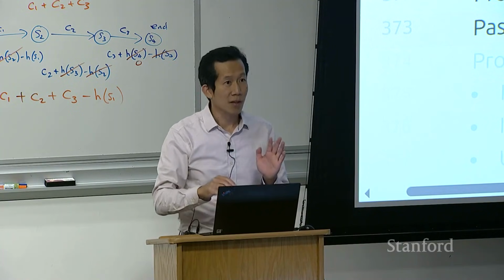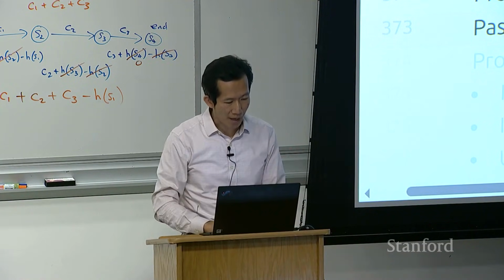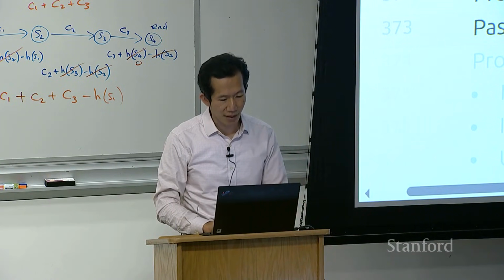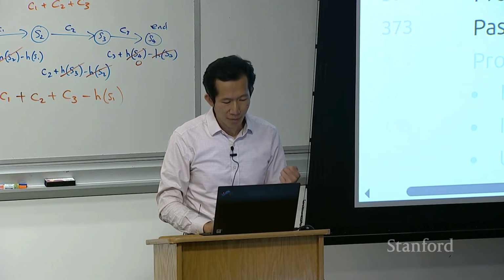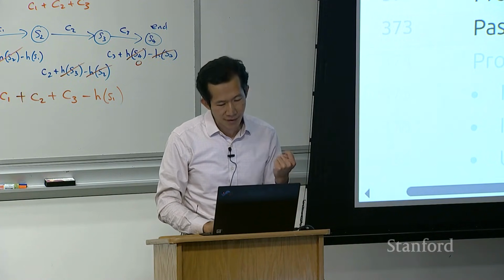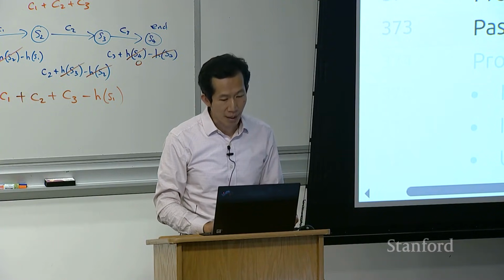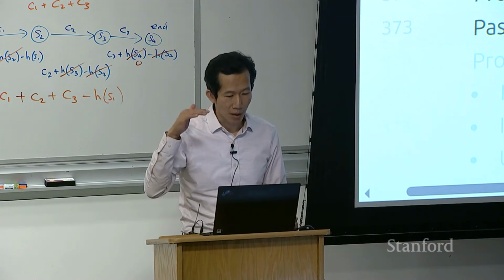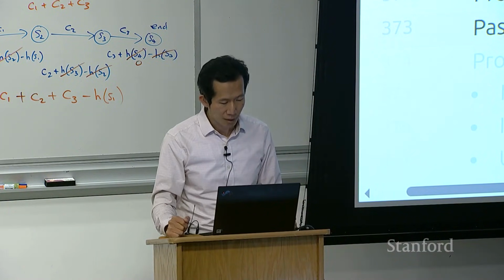So UCS will explore all the states that have path costs less or equal to path cost of an end state without this H of S term. And A star is going to explore all states satisfying this with the minus H of S term.